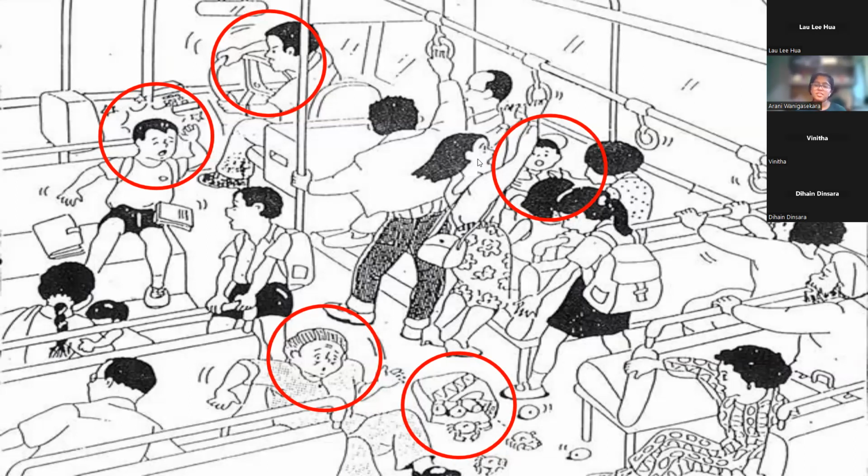Any other sentences? A woman is trying to help the old lady. Yeah, you can say that the woman is trying to help the old lady. You don't have to add the word to.